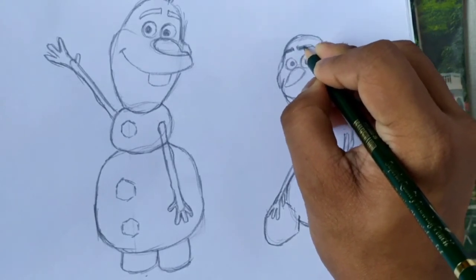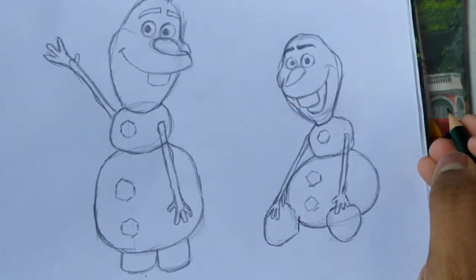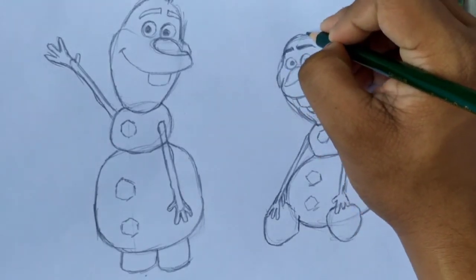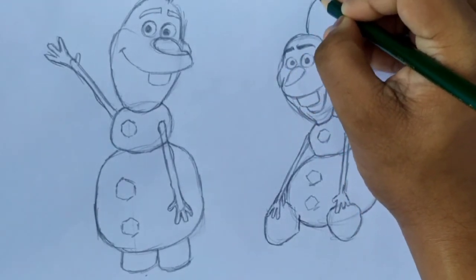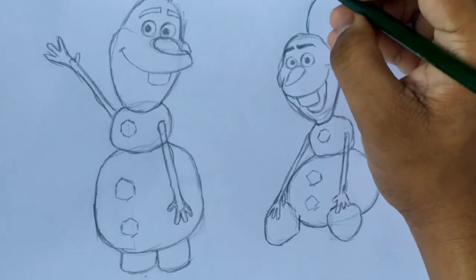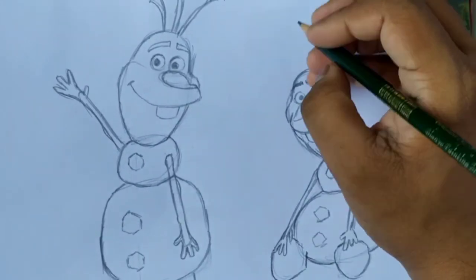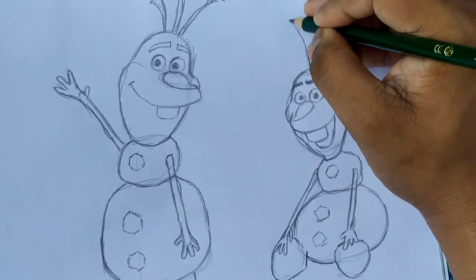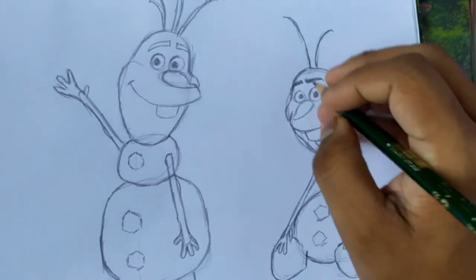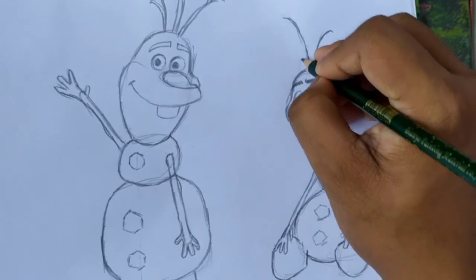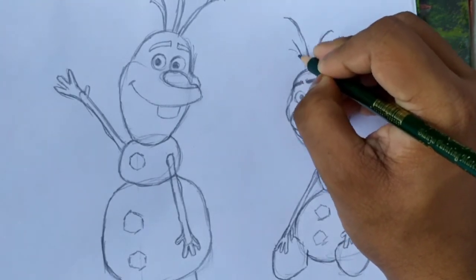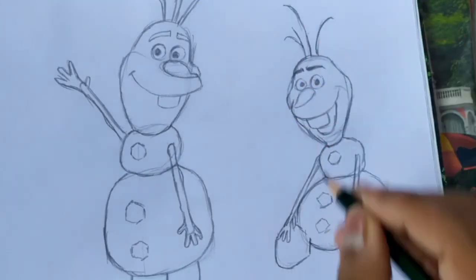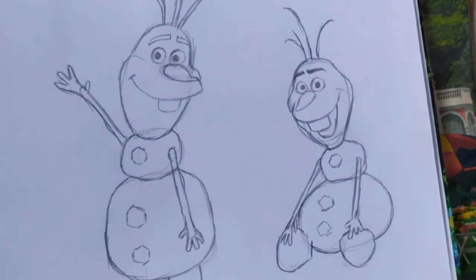You can color it this time, or you can leave it like the previous one also, and then some here. Three ears like this. Okay, another one here.